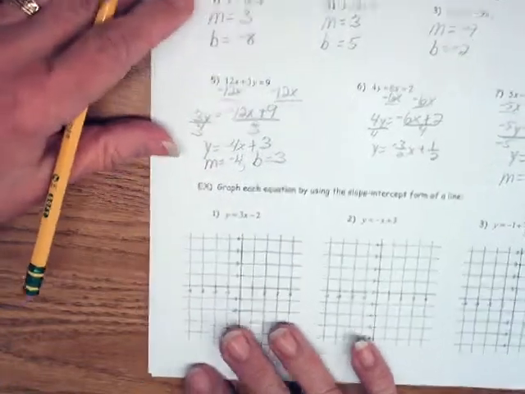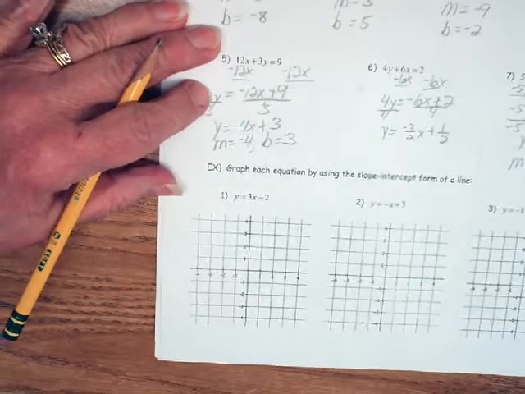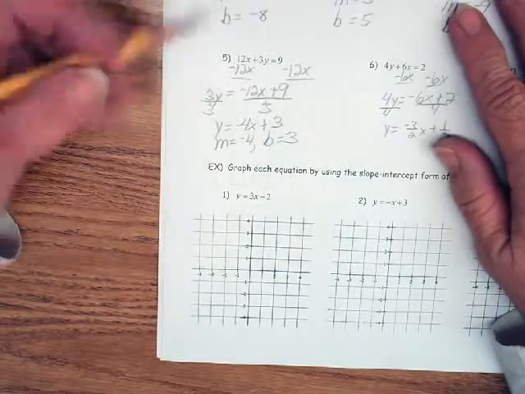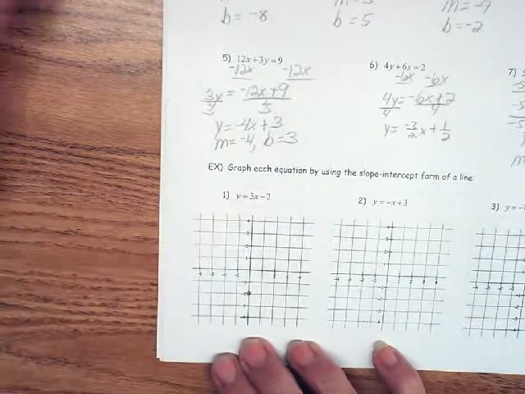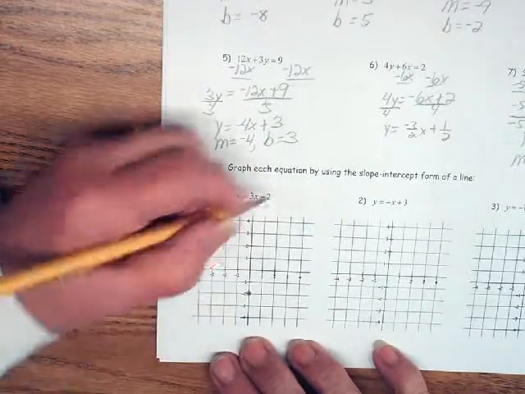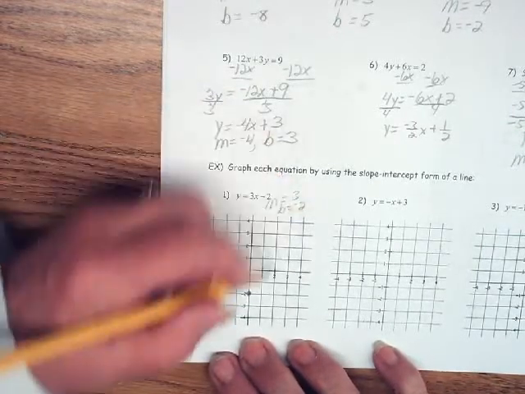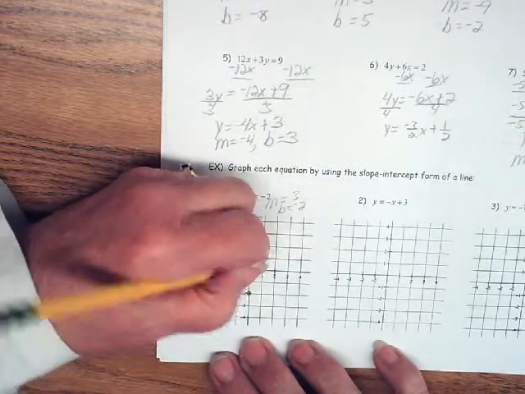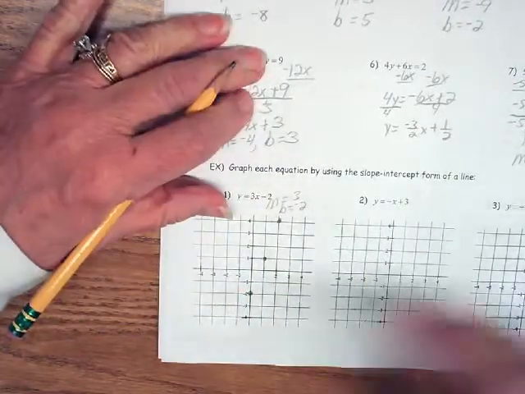Okay, now we have several equations that are written in slope-intercept form, and we're going to graph them, which means to draw a line that goes through all of the points. First thing, we always start with the y-intercept. This time the y-intercept is -2. Crosses the y-axis right here. This tells us that we have a slope of 3. So the slope is 3, y-intercept is at -2. That means we go up 1, 2, 3, and over 1 to get the next point.